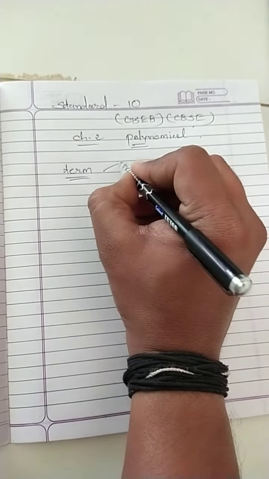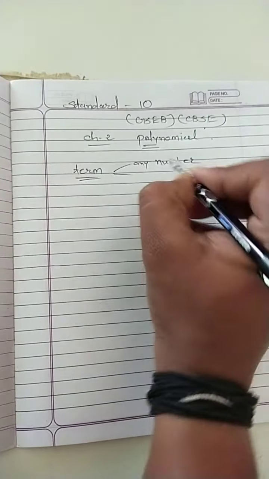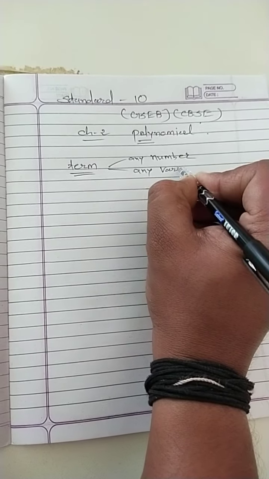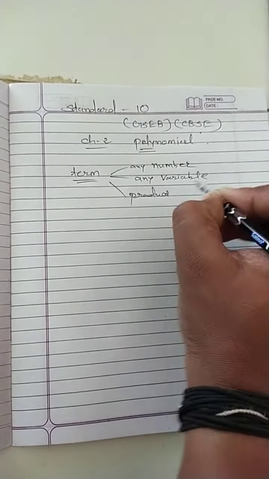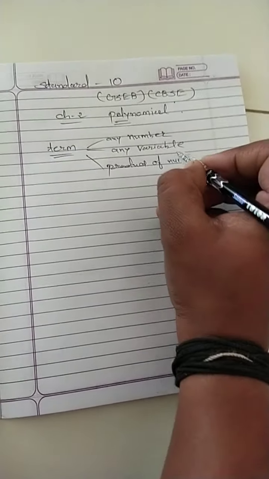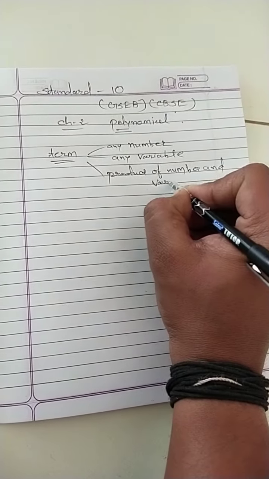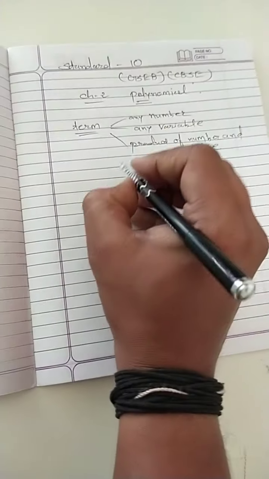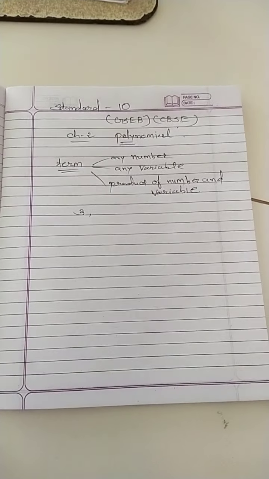term may be any number, any variable, or product of number and variable. For example, 3 is a term, minus 3 is a term, 5 is a term, minus 5 is a term, root 1 is a term, root 2, root 5, or 39 or 1 crore or whatever. All numbers can be a term.